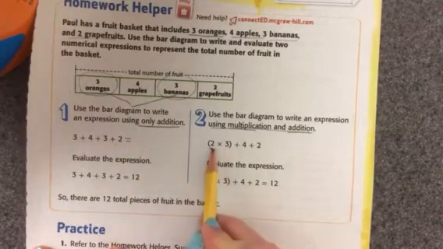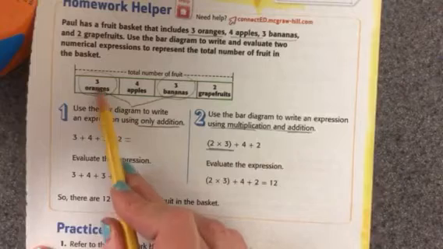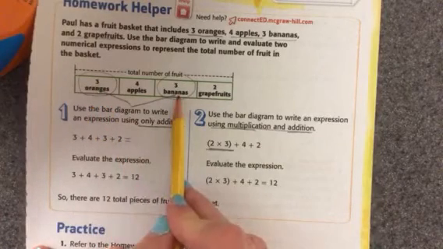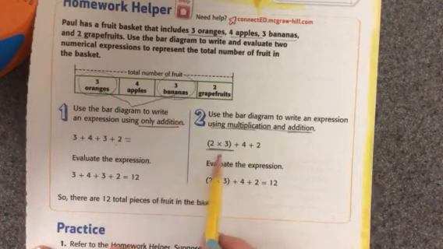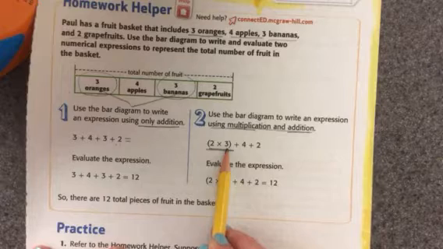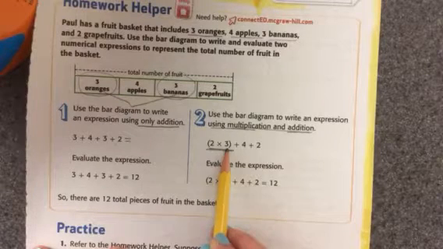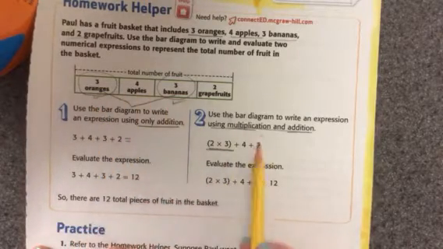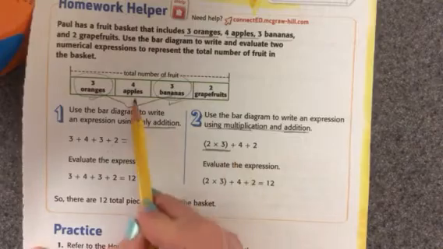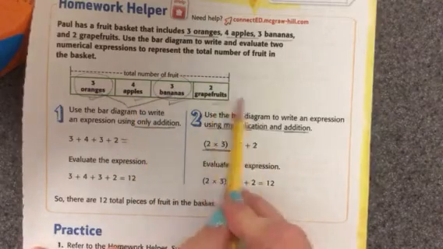So that's what this is. I have 2 because there's oranges and there's bananas. That's 2 different fruits. And we have 3 oranges and 3 bananas. So 2 times 3, that's going to be the multiplication part. So those 2 are finished. And then we have plus 4 and plus 2.